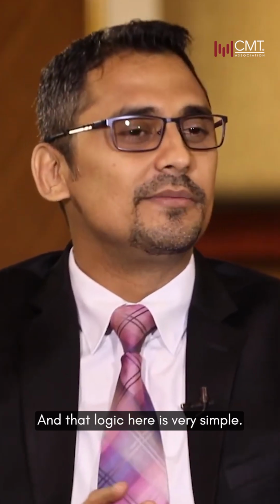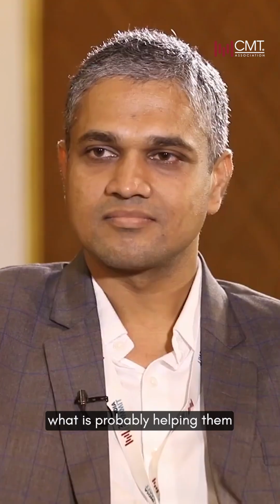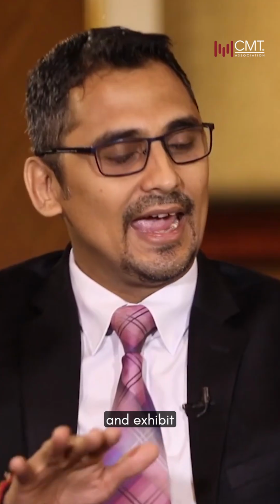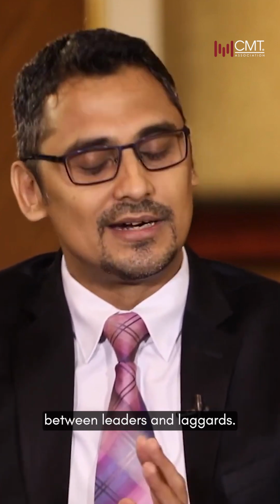And our logic here is very simple. I think the stocks are doing something right. They're doing something right from an earnings perspective, they're doing something right from an innovation perspective, and that is what is probably helping them post those kind of numbers and exhibit the leadership traits that stocks probably should have. So I think there's a clear distinction between leaders and laggards.